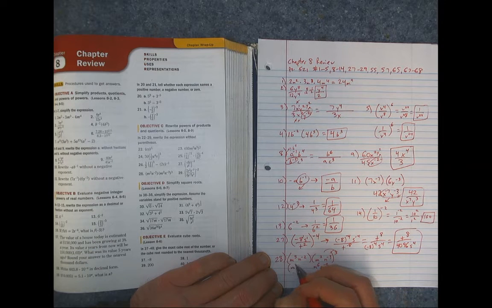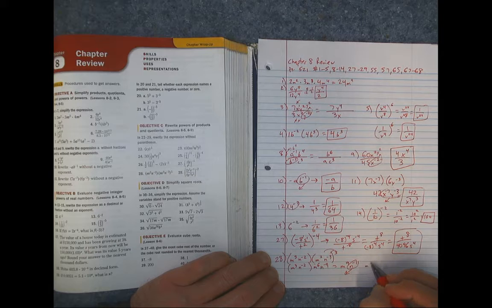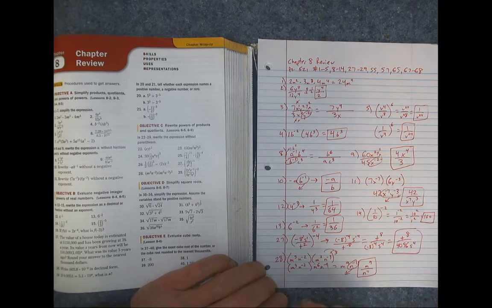Now I can bring this down and multiply. So we're still just adding exponents now, not multiplying. We multiply when it's a power to a power. Here we're multiplying, so we're adding exponents. So we're going to get m to the 9th, and we're going to get n to the negative 11, which now needs to shift down. So we get m to the 9th on top and n to the positive 11 on the bottom.